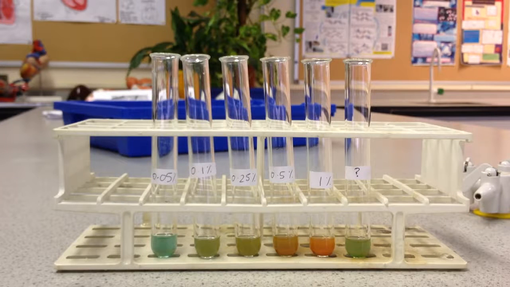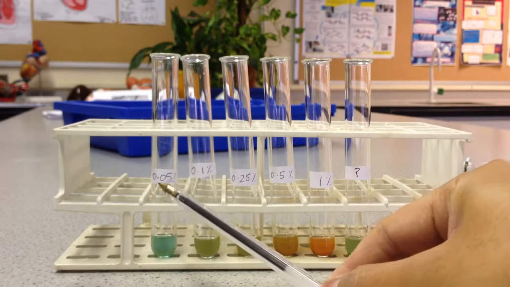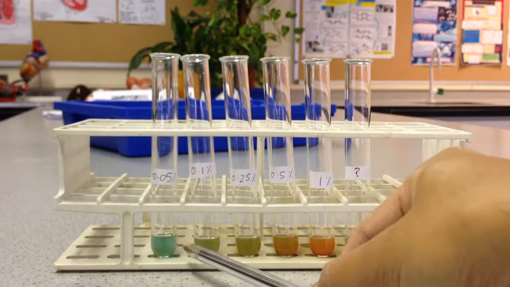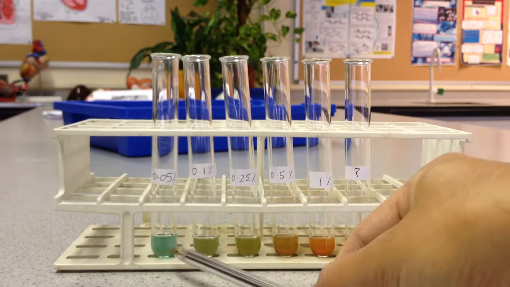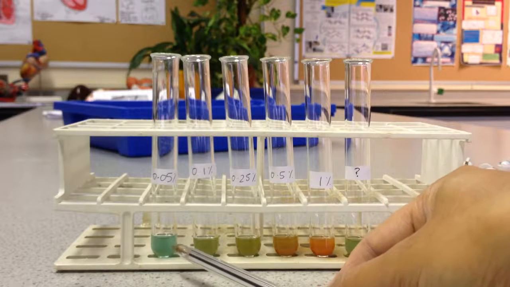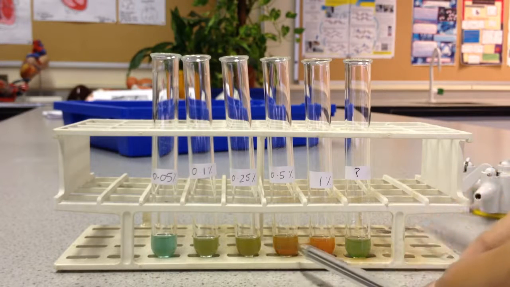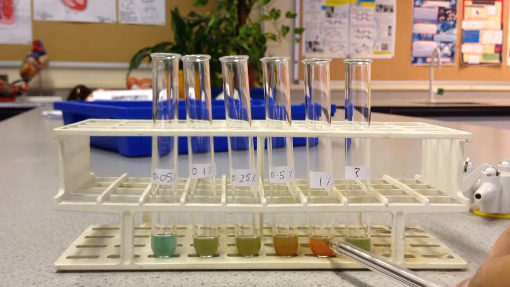So after about 5 minutes in the water bath, here we have the results of our experiment. As you can see, depending on the amount or the concentration of reducing sugar in our standard solutions, the reaction has gone further to completion. So the more reducing sugar you have, the more the copper has reacted to form the copper oxide, and therefore the more color change you get as the percentage increases from 0.05% to 1%.